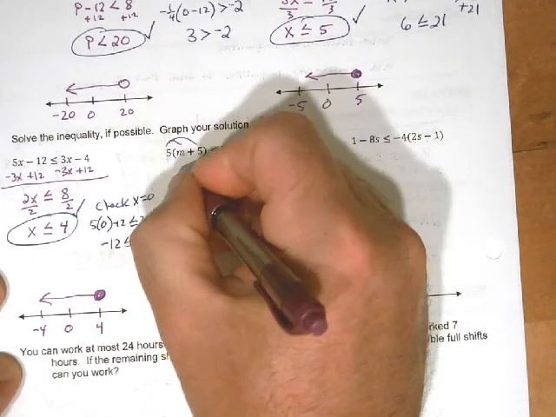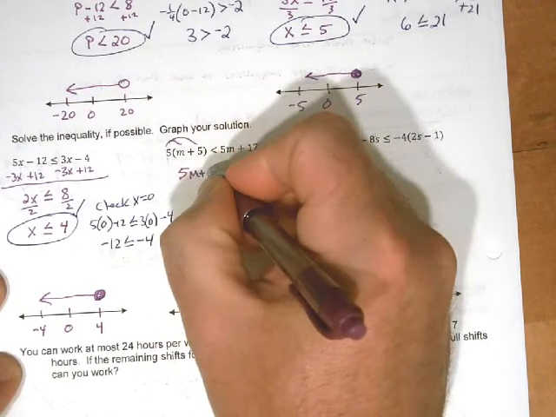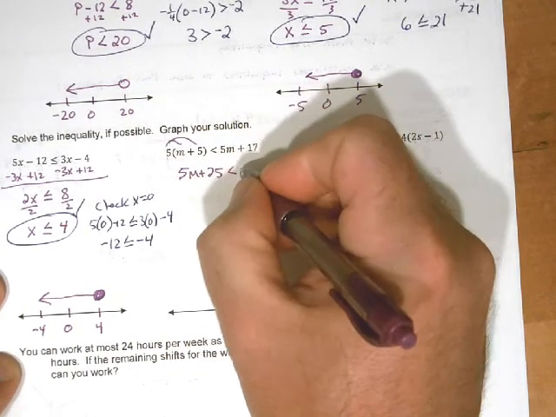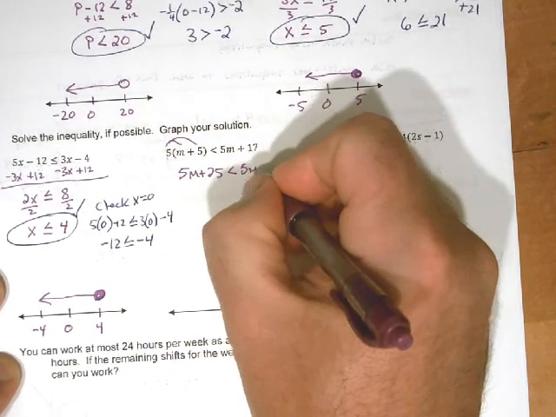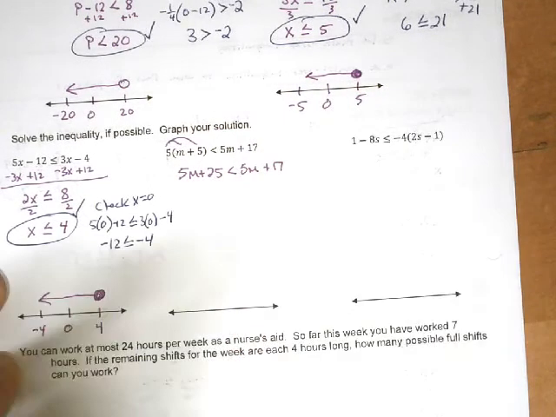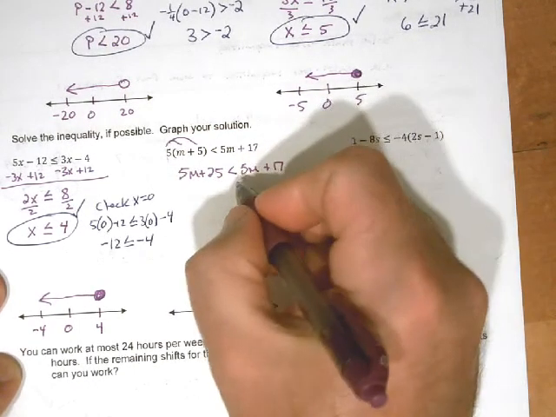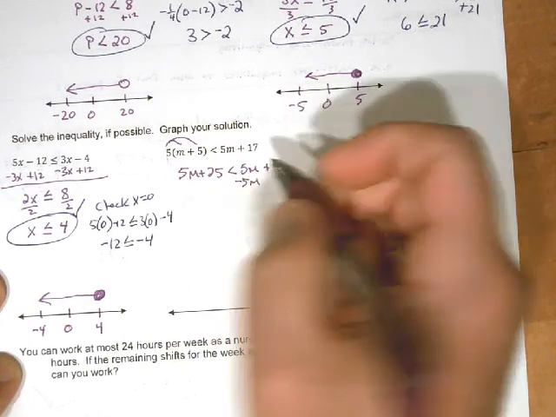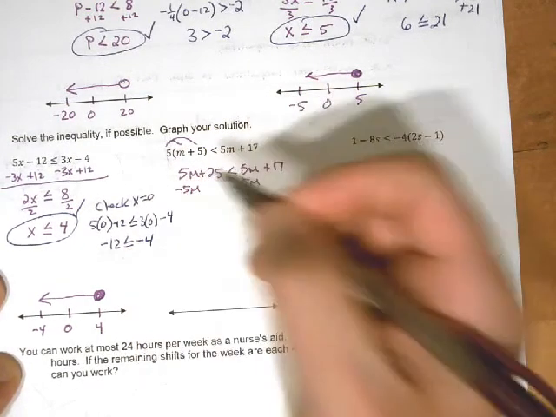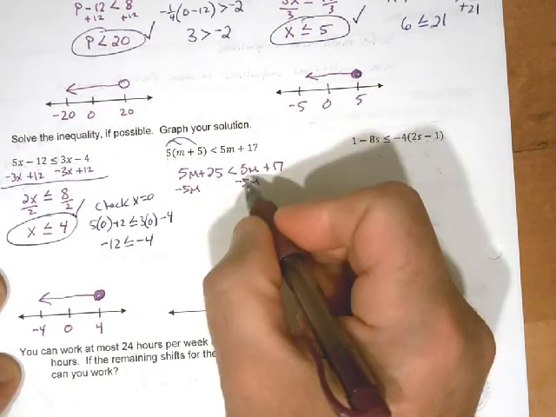So that's why I would not get rid of the multiplication of 5. So distribute. So this comes out to 5m plus 25 has to be less than 5m plus 17.